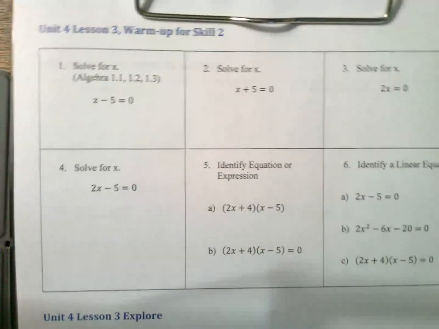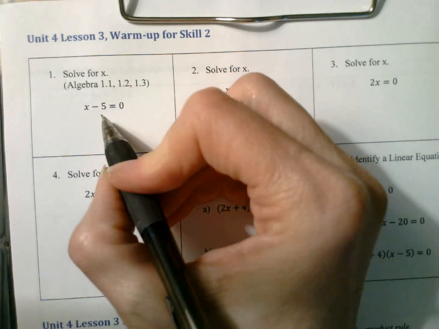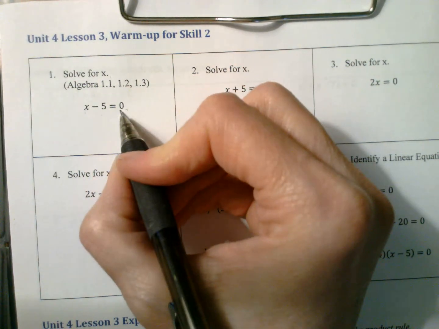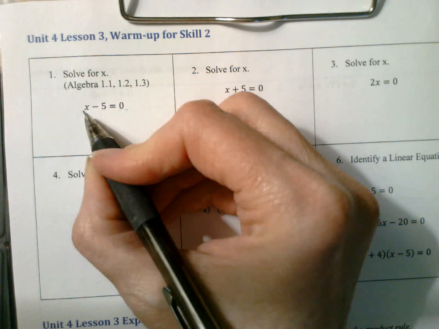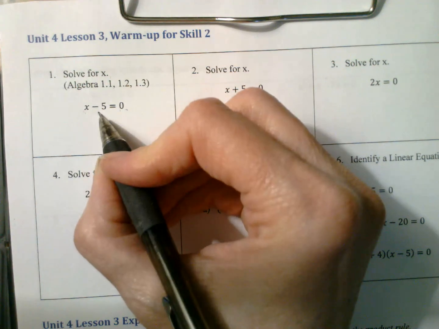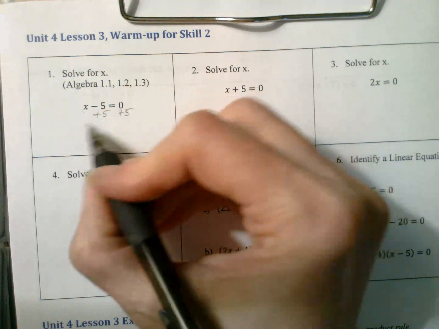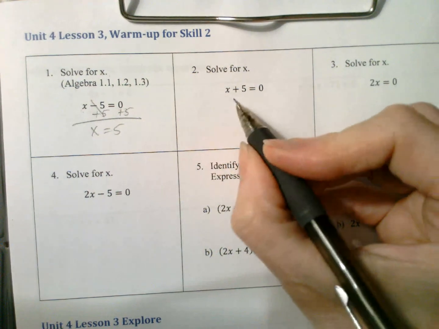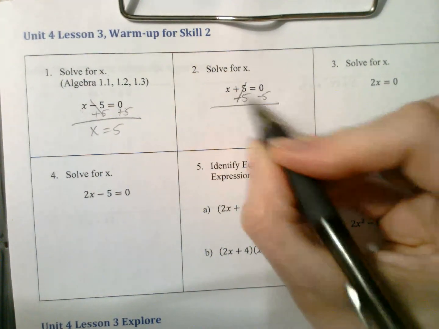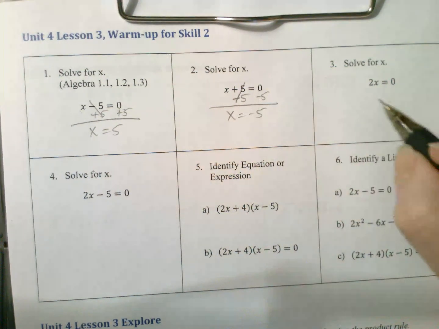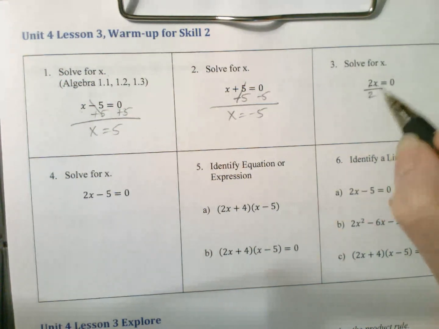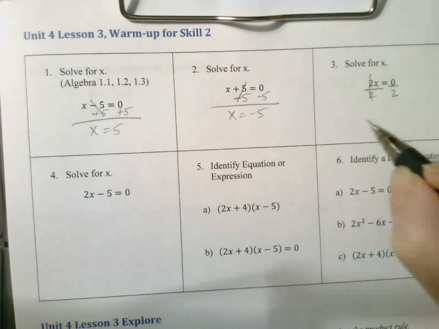This is your warm-up for skill 2. Solve for x. So we're going backwards to unit 1 for a minute. If you're solving for x in the equation, remember you want to notice that this is your only variable, so you need to move other terms away. You move things by adding their opposite. So that's 5. If it's a positive, you want to add their opposite to make a 0. So that's -5. If it's being multiplied and not added, remember we're isolating our variable by dividing by same.